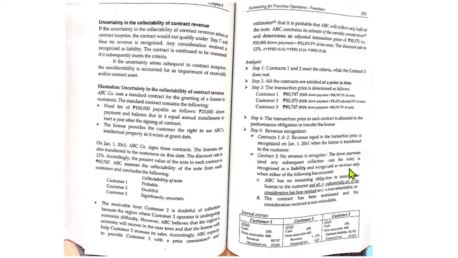So how do we journalize the transactions on January 1? We debit cash 20,000, debit notes receivable 80,000, credit revenue 80,747, then credit unearned interest 19,253, customer 2, and then customer 3 as follows. Okay? This is based on the computation here at step 3.